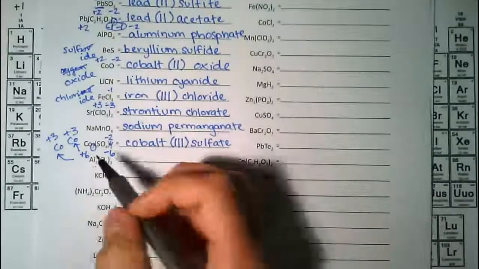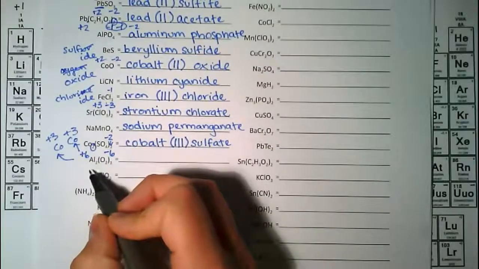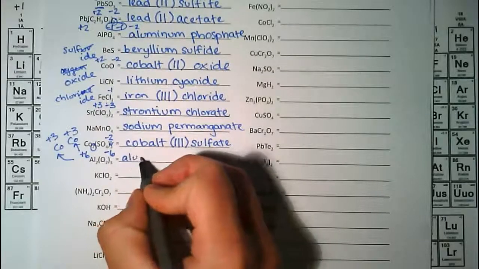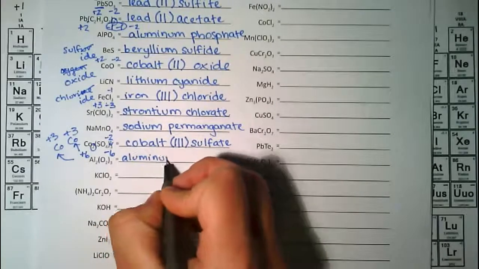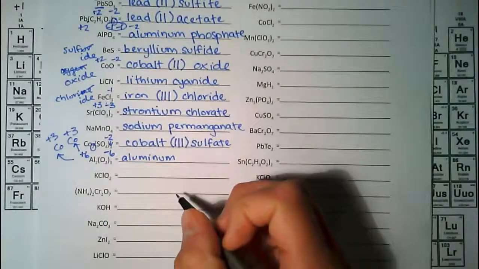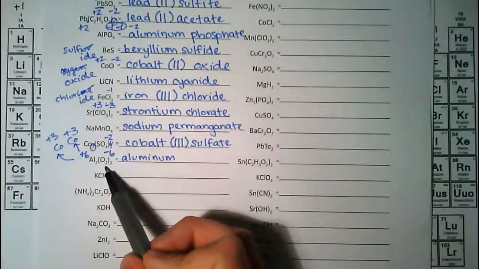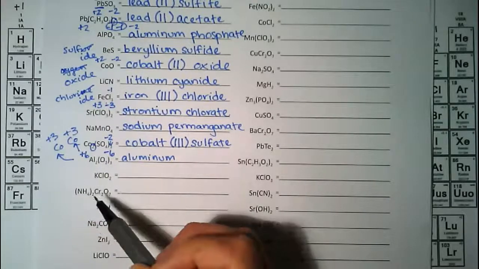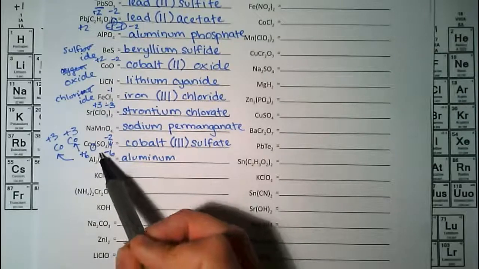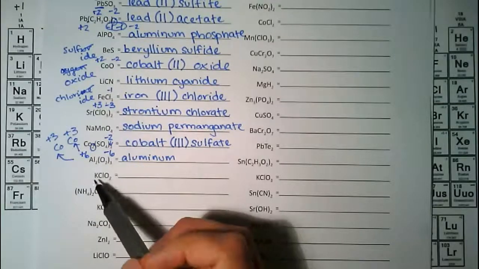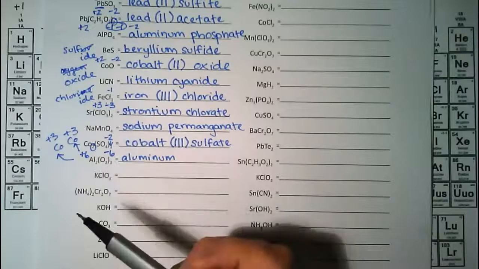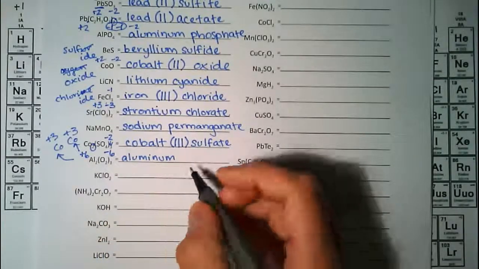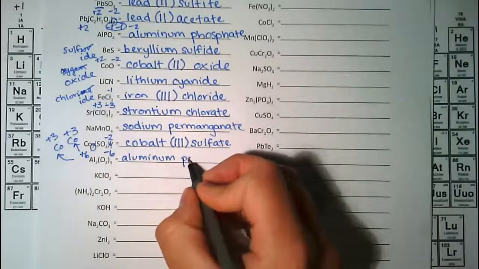Next, I have aluminum. Aluminum is a main group metal, so I'm just going to write aluminum. No Roman numeral needed. And then I have O2, in parentheses with a 3 outside the parentheses. And so I know that this isn't just oxygen, it's not oxide, it is actually a polyatomic ion, the peroxide ion. So I have aluminum peroxide.